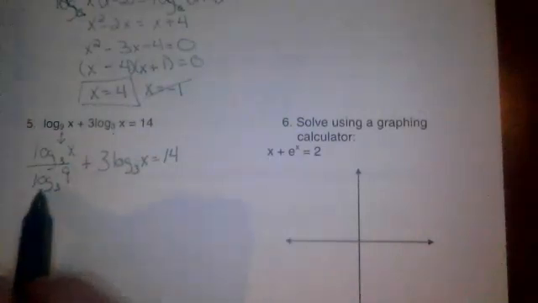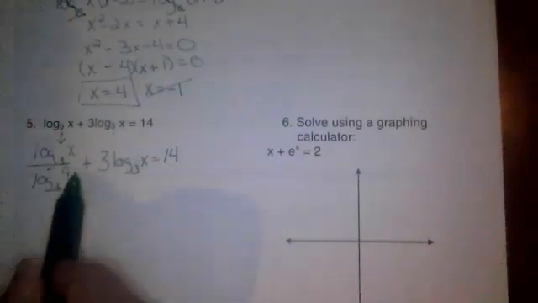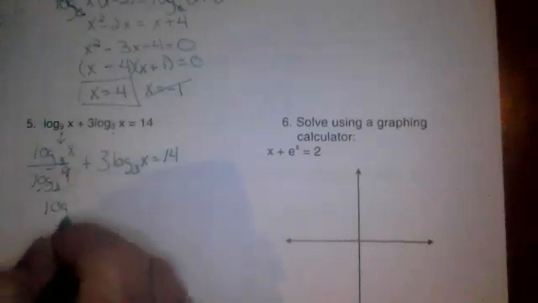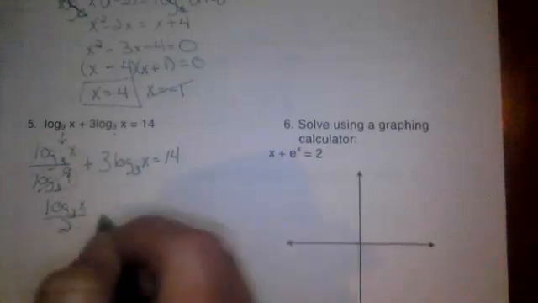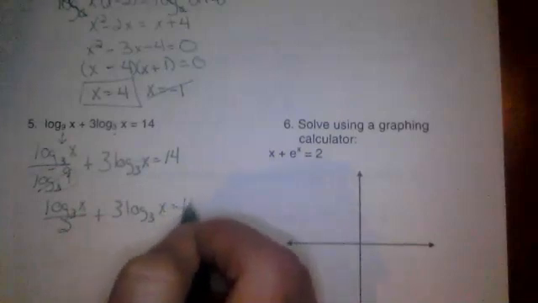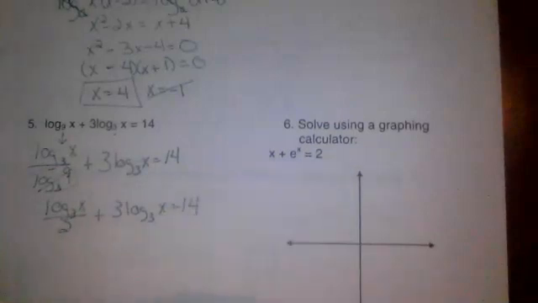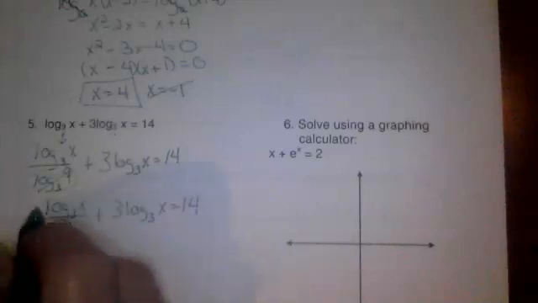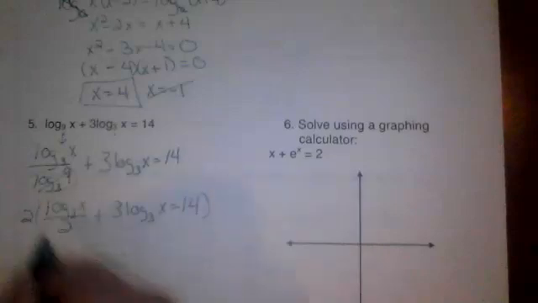So right here we can solve, because 3 to what power gives me 9? That would just be 2. So this equals 2. So we'd have log base 3 of x over 2 plus 3 log base 3 of x equals 14. If you don't want this 2 in the bottom, you could multiply through the entire equation by 2.